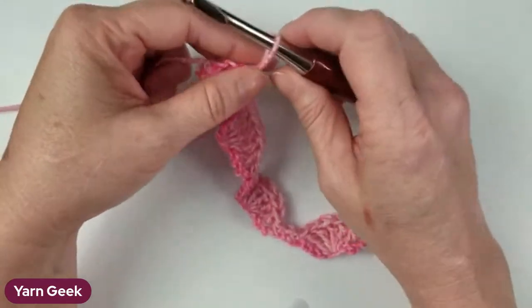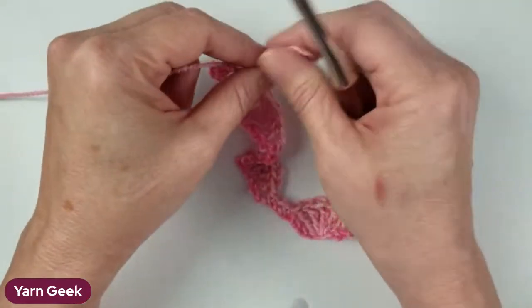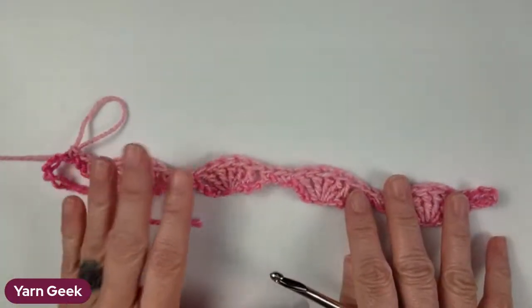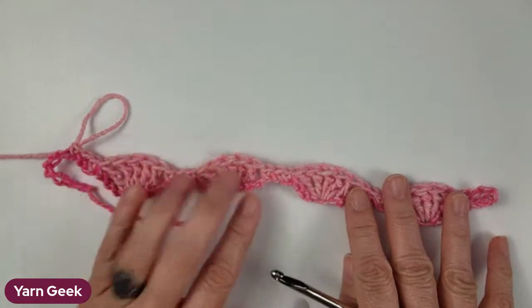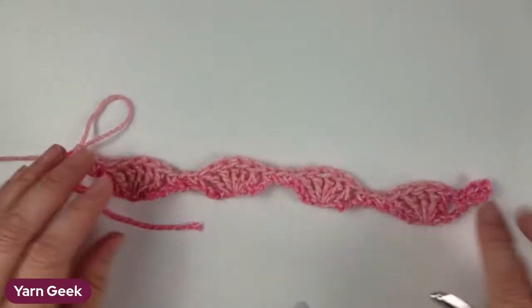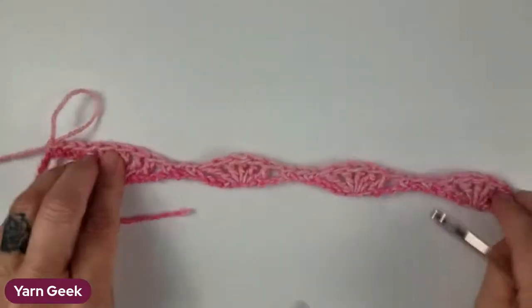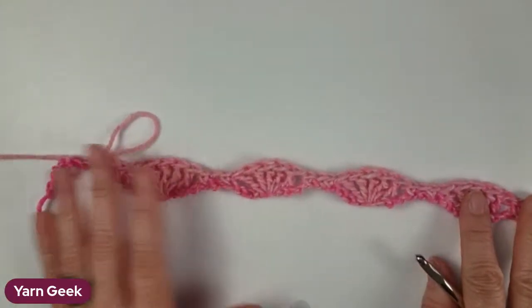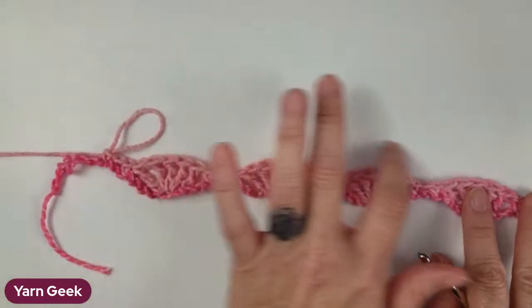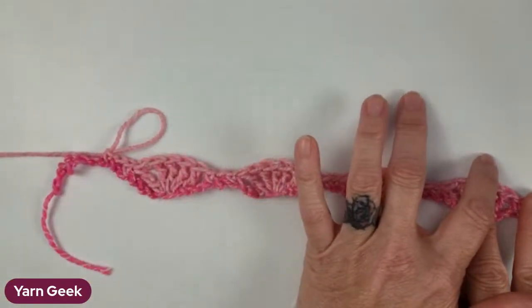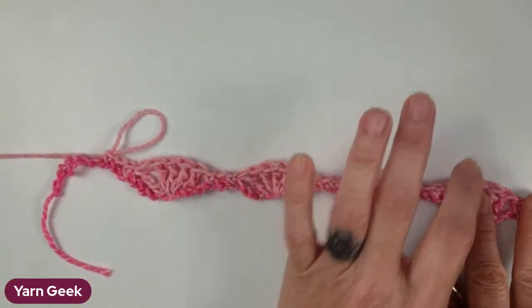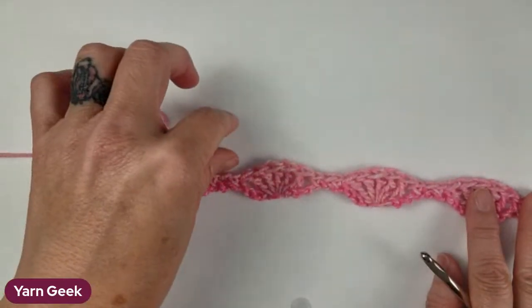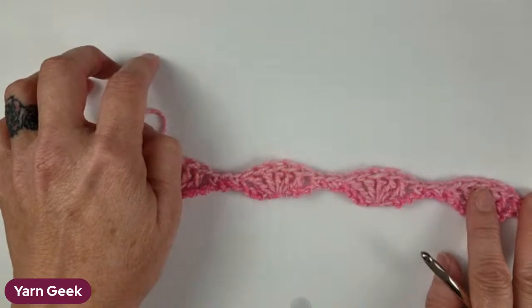Okay, so this is what I'm going to do right now. This row right here is really supposed to be kind of flat. I can either put on a different color now, or I can make 2 more rows before I add on a different color.